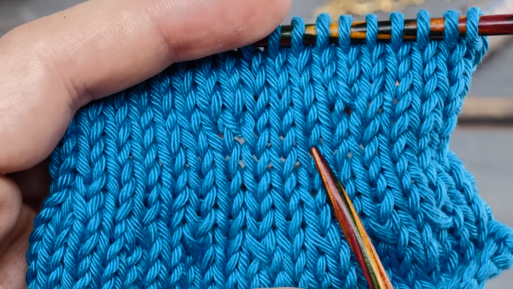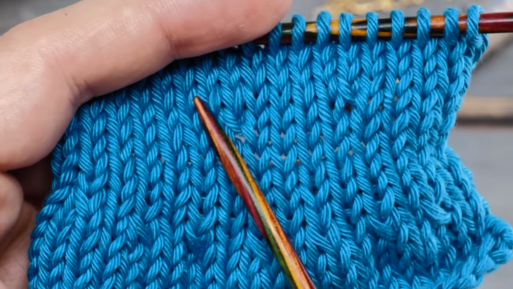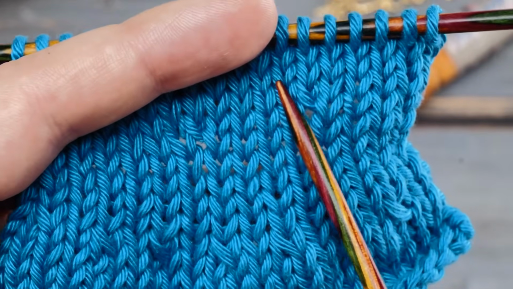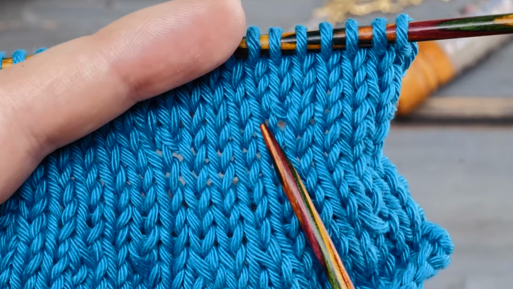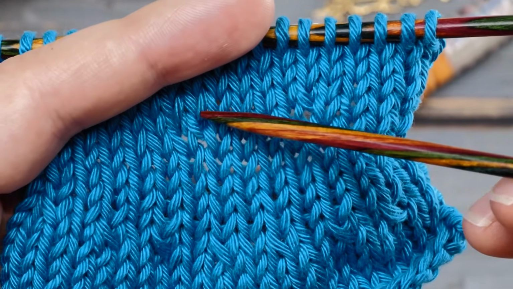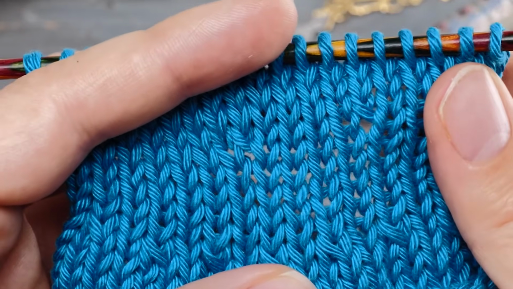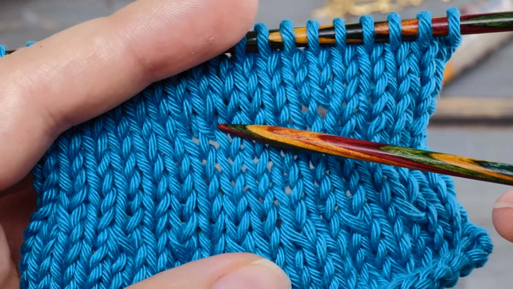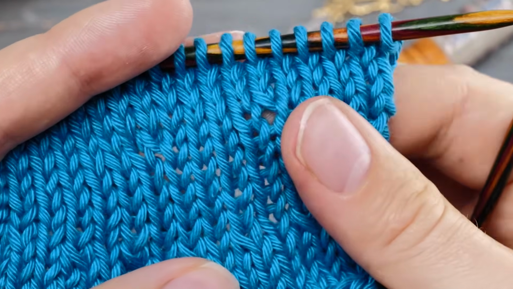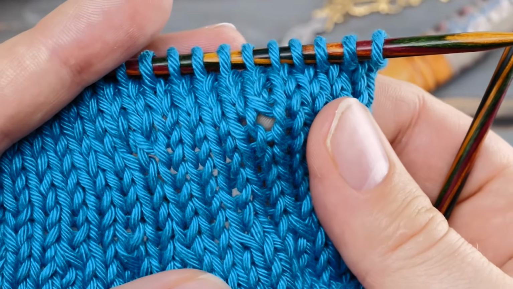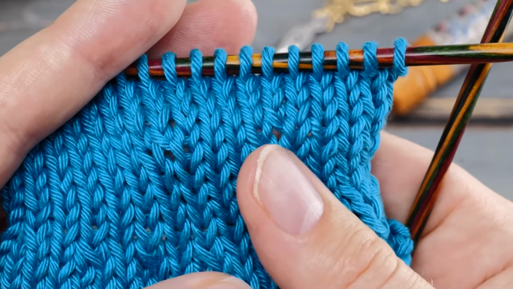Technically speaking, both will result in the exact same increase. So here, this is make one left, and this here was the yarn over purled through the back loop in the next row. So you can see they look exactly the same. The difference is that make one left manipulates the row below while the yarn over adds slack. So you might be able to see how this creates a slightly bigger eyelet than this one here.